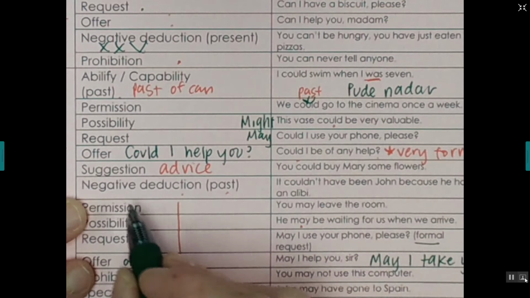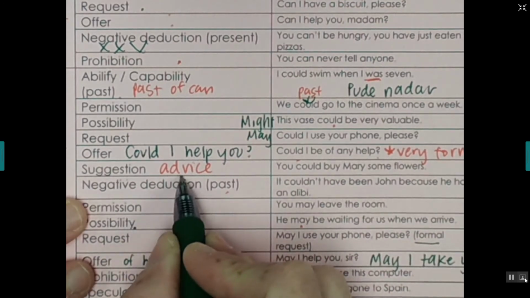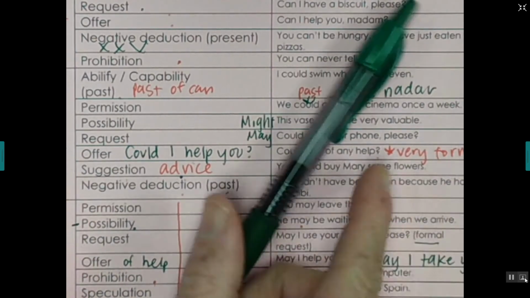Suggestion. Okay, suggestion or advice. Sugerencias, consejos. You could buy Mary some flowers. So if I'm like, today's Mary's birthday, I don't have a gift for her. What am I going to do? And you have advice. You could say, you could buy her some flowers, right? So it's like a suggestion, consejos, okay?